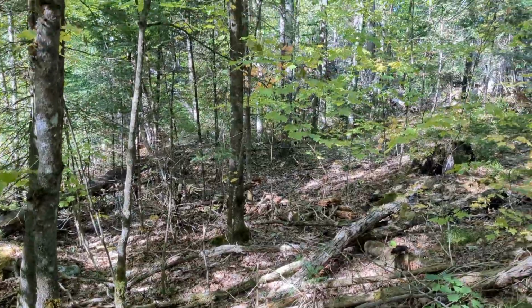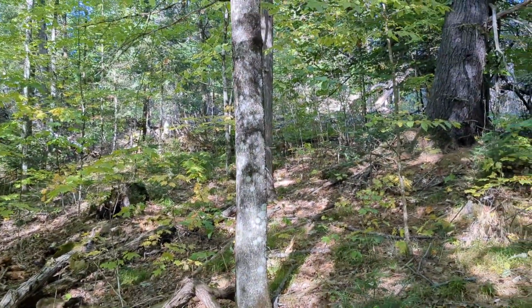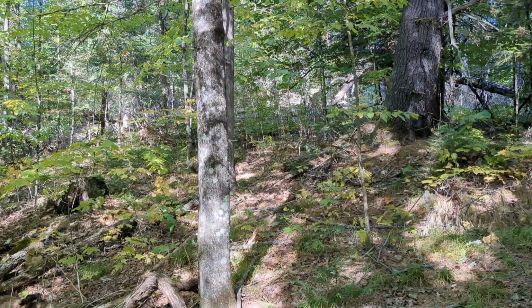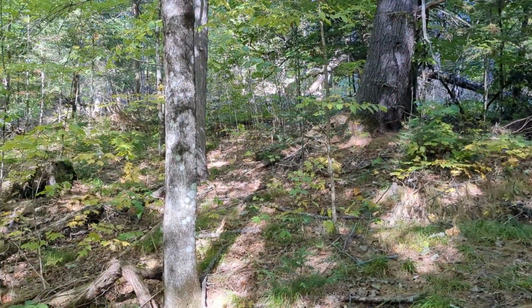Oh, little bird. Oh well, whatever that was, it's gone. I'm gonna make my way to the first trail cam and change out the SD card.